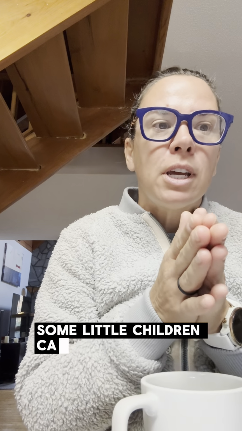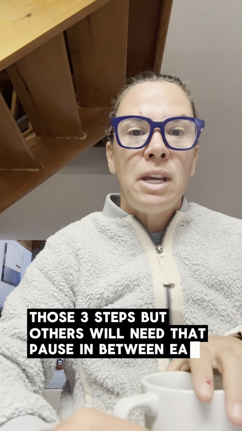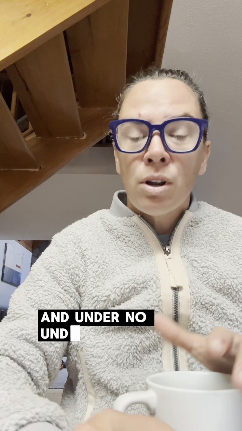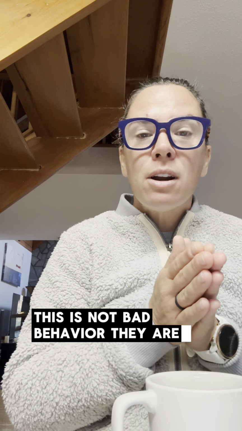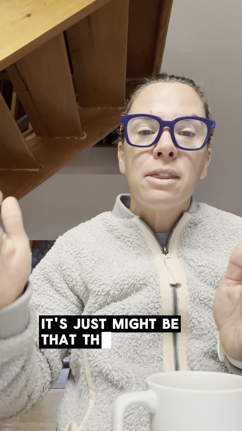You also want to make sure you are identifying these individual differences. Some little children can handle: put your folder in the backpack, hang up your backpack, and line up by the door, those 3 steps. But others will need that pause in between each step. Understand that this is normal behavior. This is not bad behavior. They aren't purposefully acting out by not completing the subsequent steps. It just might be that their working memory cannot process it.